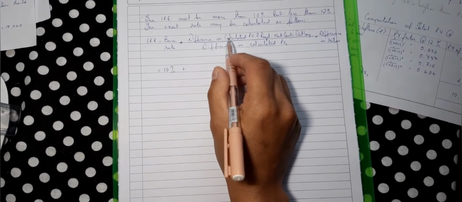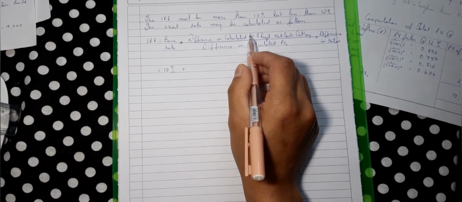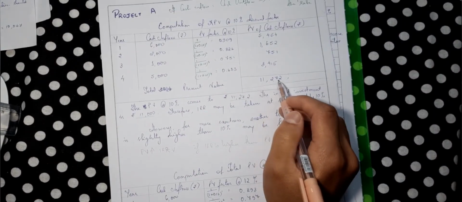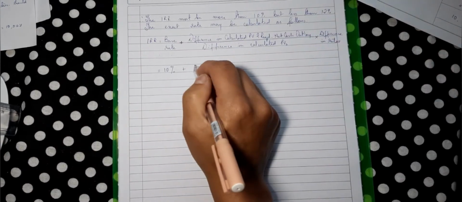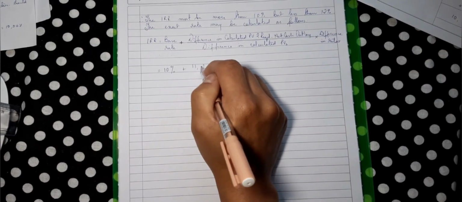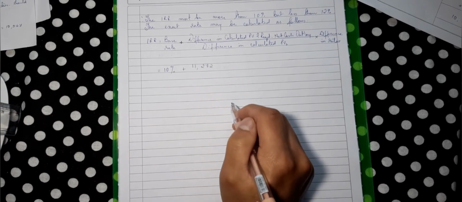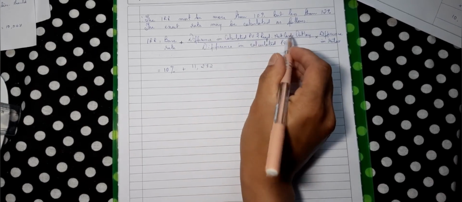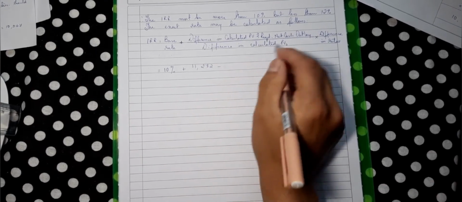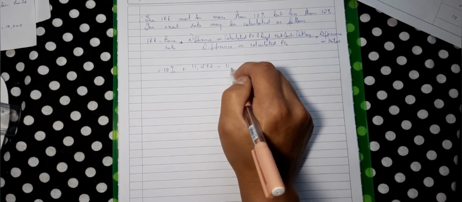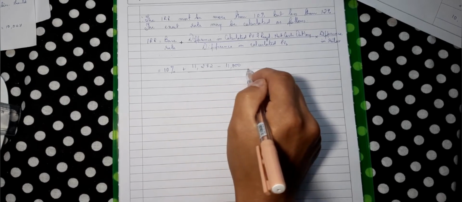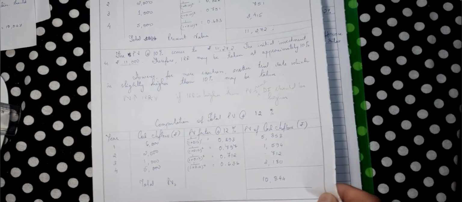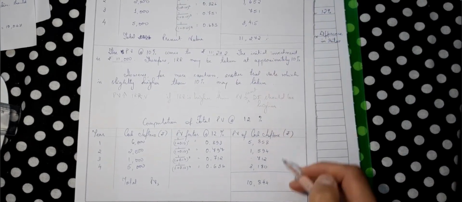Now, the calculated present value that we're going to be taking is the present value at 10%. The present value at 10% is 11,272. So the difference is 11,272 minus the required net cash outlay, which is the initial investment of 11,000, divided by the difference in calculated present values, meaning these two values.